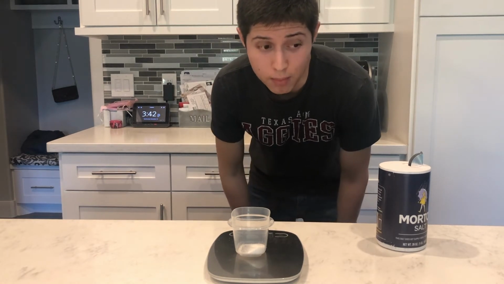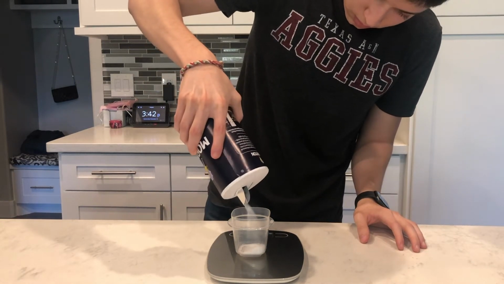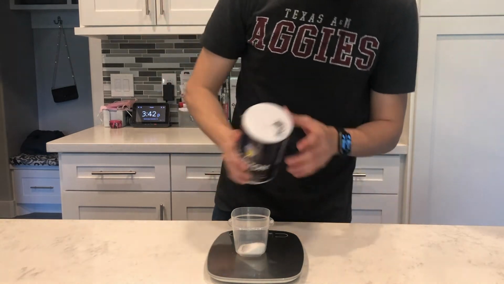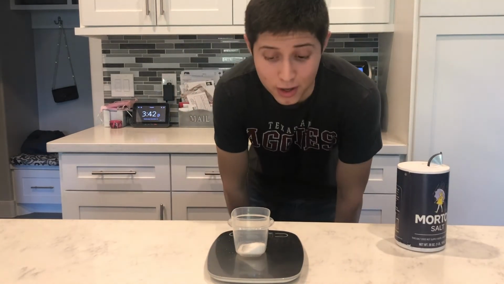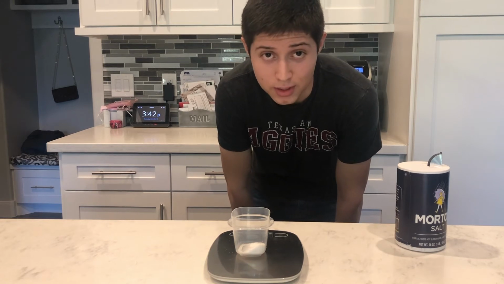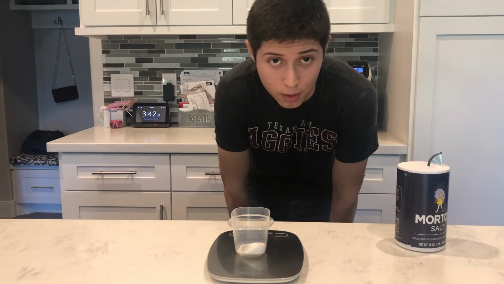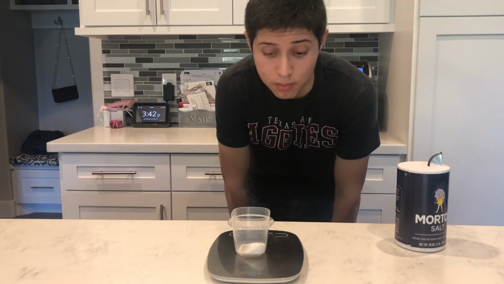So what happens if we add more salt? So to no one's surprise, we now have 9 grams of salt, meaning that the mass of the salt in the container depends on the amount of salt that we poured out. Therefore, it is an extensive property.